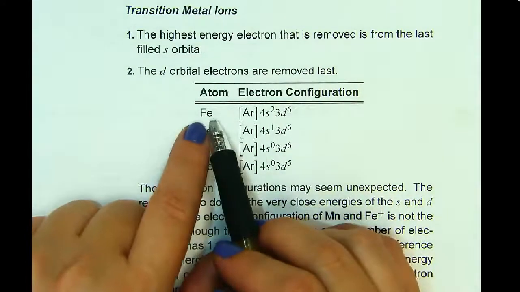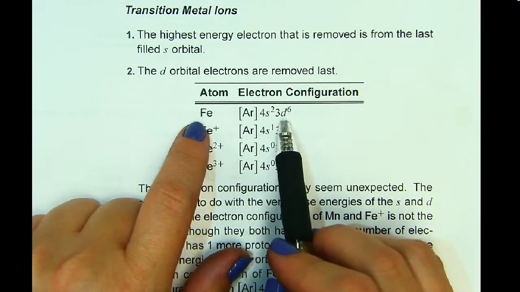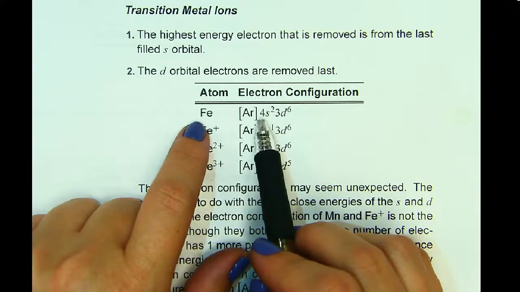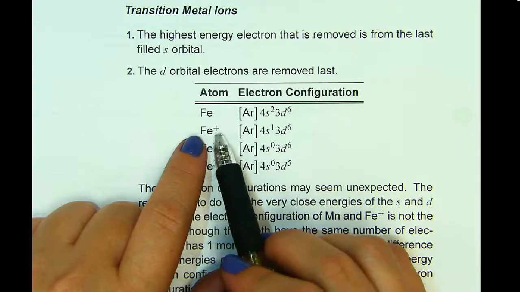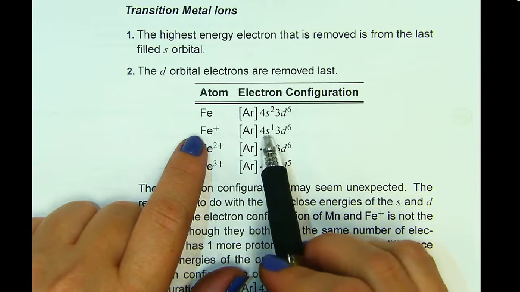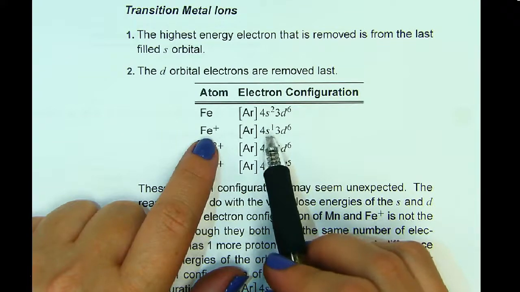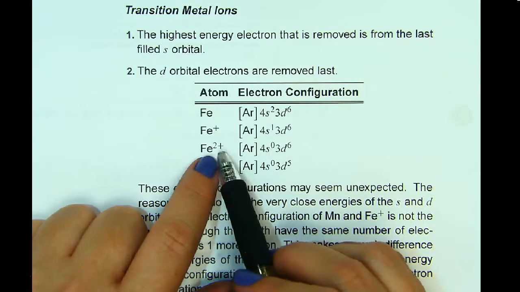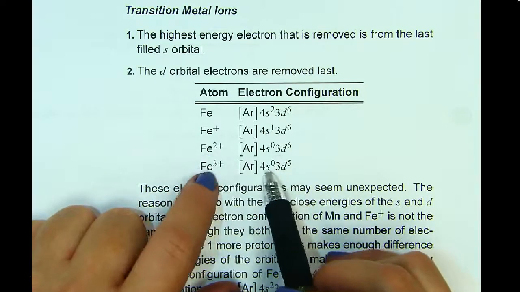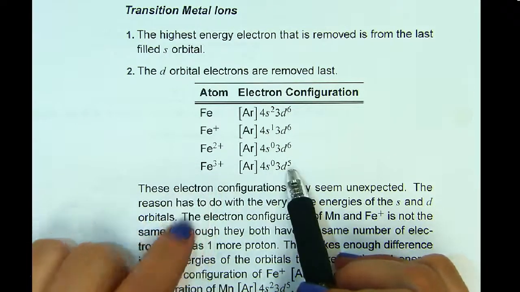So when you have iron, here is the configuration of iron, argon 4s2, 3d6. 4s is a higher energy level than 3d. So as I remove electrons, like removing 1 for example, I start removing it from the 4s. So Fe plus 1 will be 4s1, 3d6. And then if I remove a second electron, I'm going to go ahead and remove the second s electron, giving me 4s0, 3d6 for Fe plus 2. And then if you remove one more electron, now that I've taken all the s electrons, I can start taking it from the d sublevel.